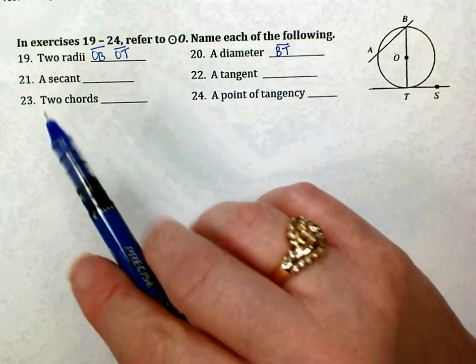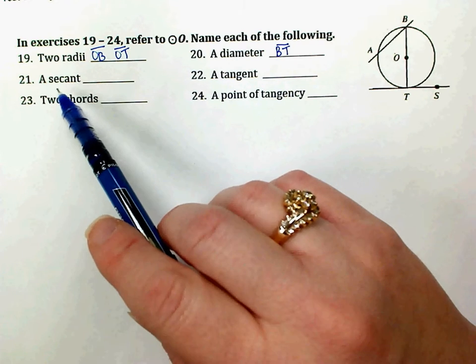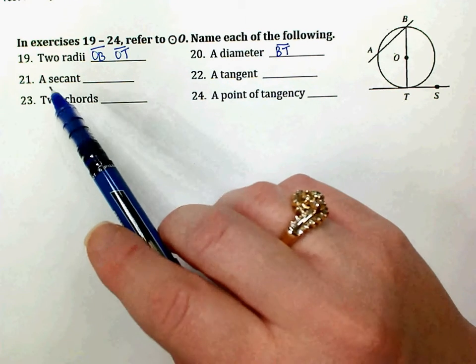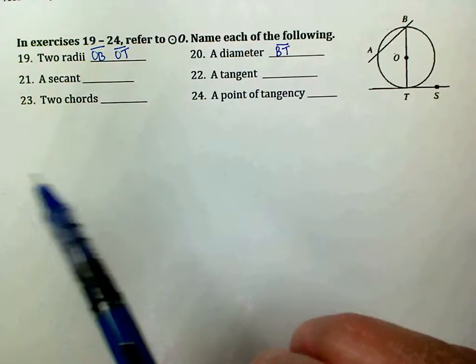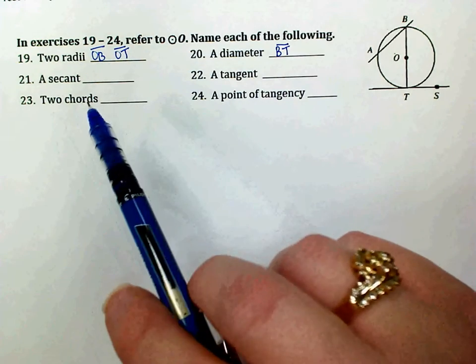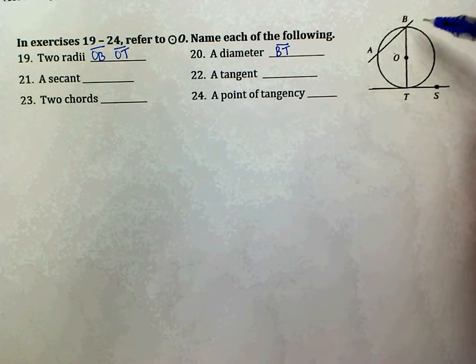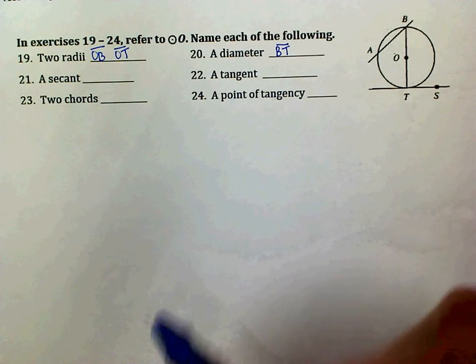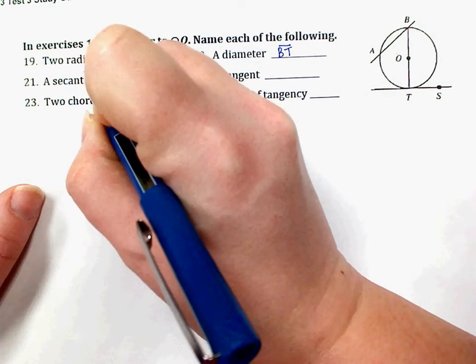A secant is a segment, ray, or a line that contains 2 points on the circle. So we have a couple of options here. Since it didn't tell us we couldn't repeat segments, we can also call the diameter a secant because a diameter contains 2 points on the circle. So segment BT is an option for the secant as well.